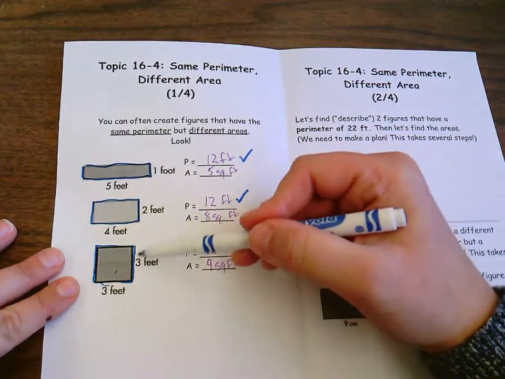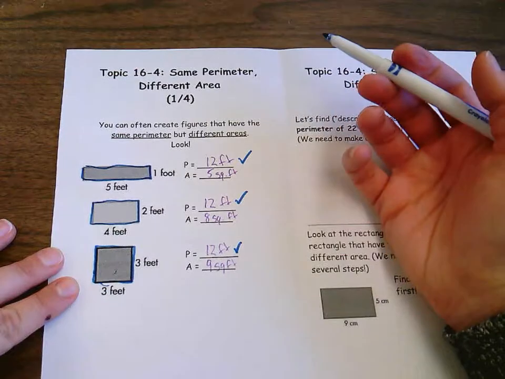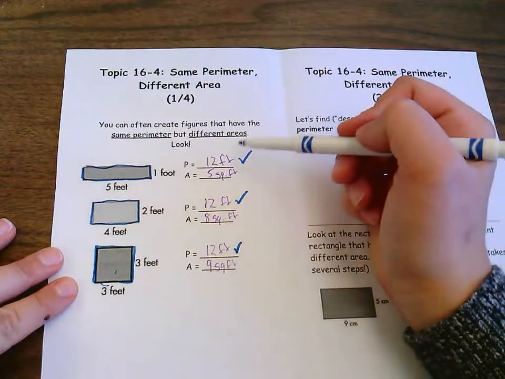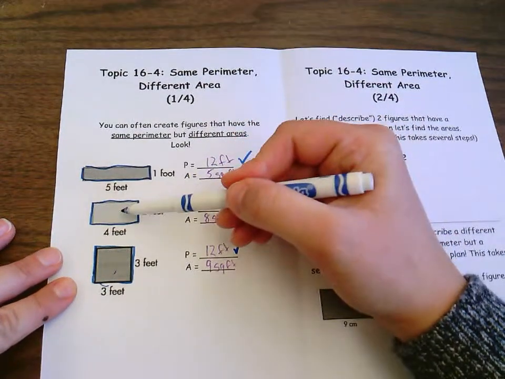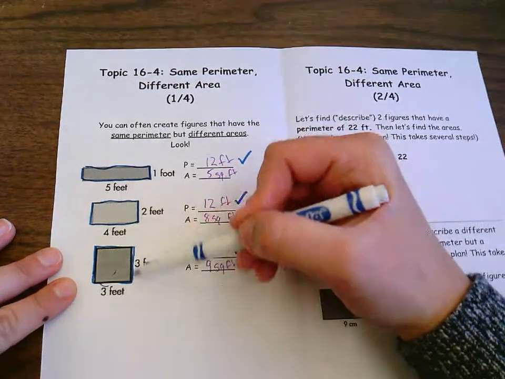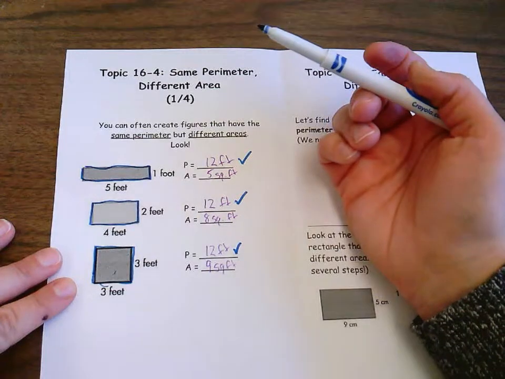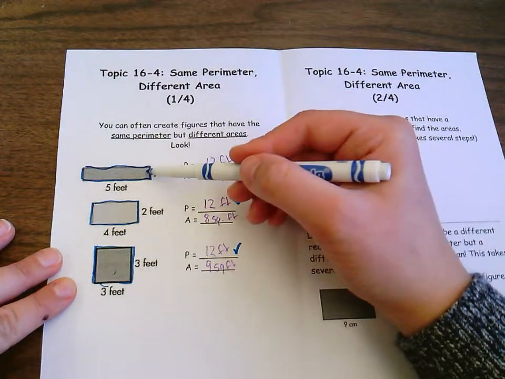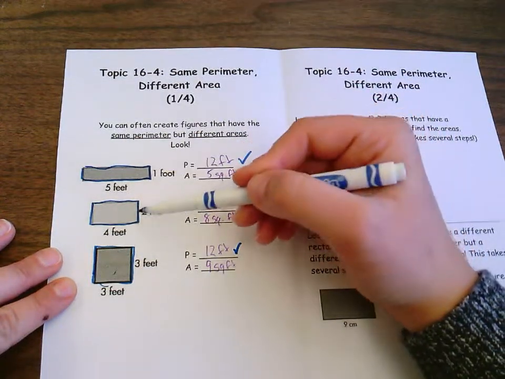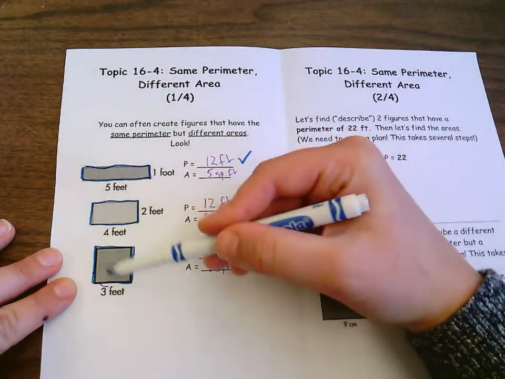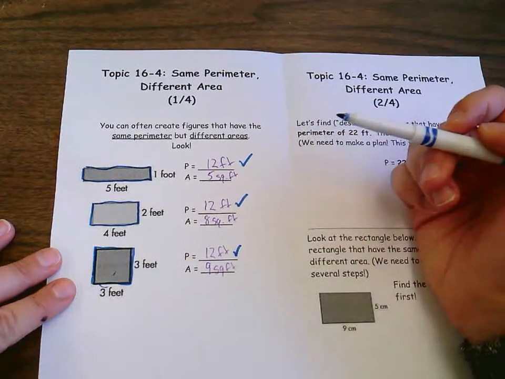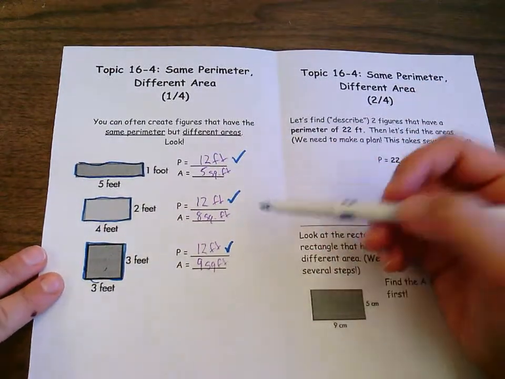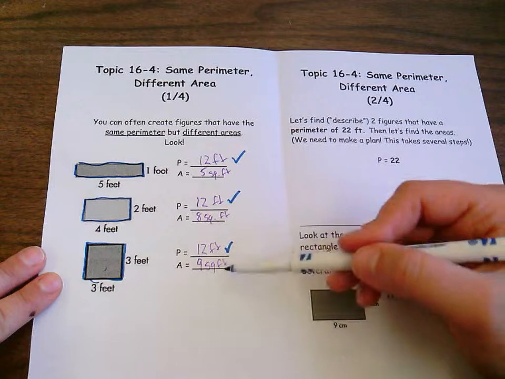Another example of when this would matter is if you were planning on getting a puppy and you wanted a fence in your backyard and you only had 12 feet of fencing. You can decide how you would make your figure and how you would fence in the yard so your puppy would have the most amount of space to run around. Here the puppy would only have 5 square feet, 8 square feet, and then down here 9 square feet. So this is what we'd want if we were going to fence in our yard for a puppy or a dog. So again, same perimeter, 12, 12, and 12, but my areas are different.